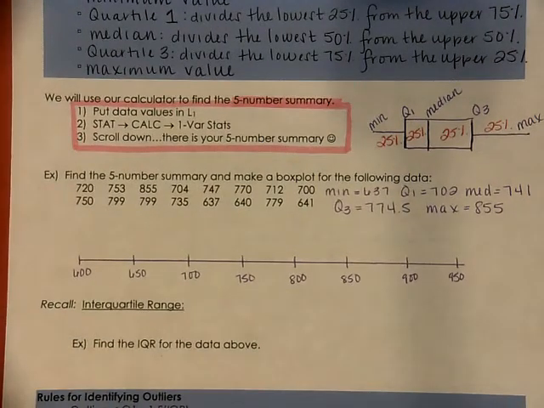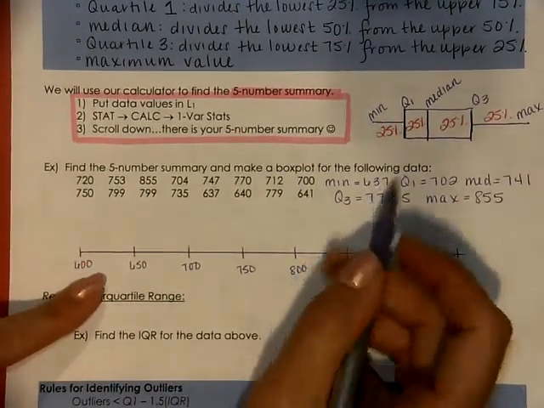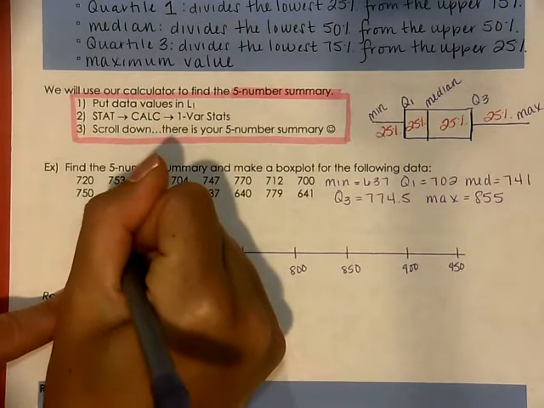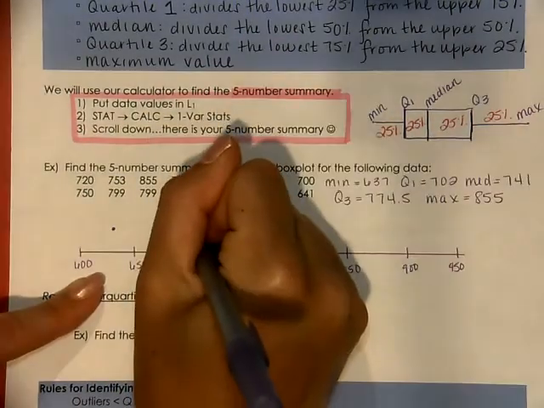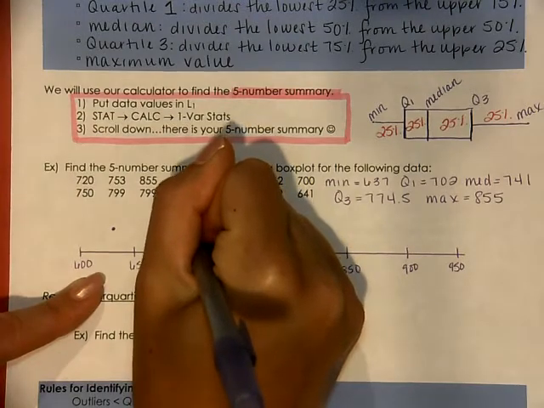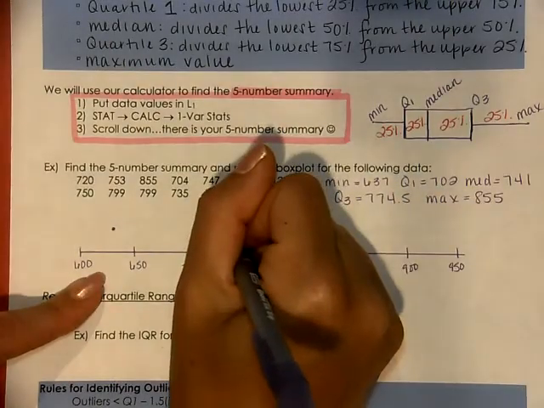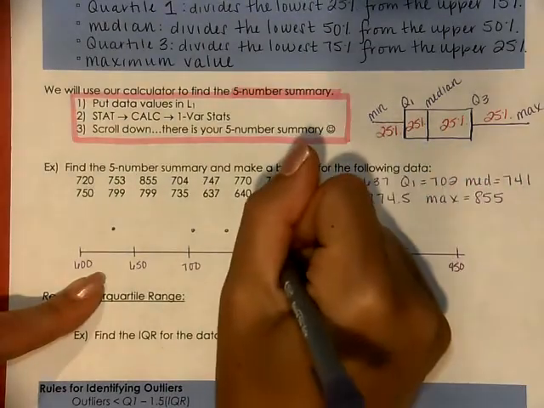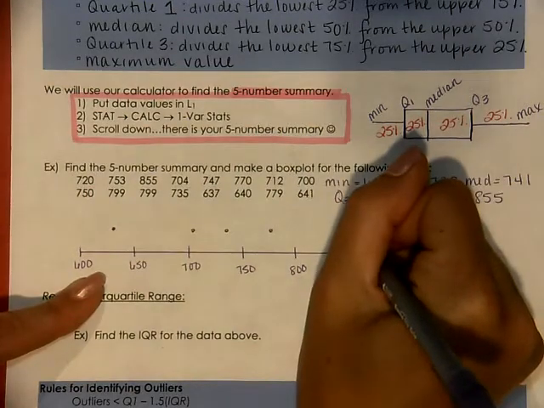Okay, so first thing I'm going to do, now the box plot is drawn slightly above the number line. So I'm going to look at my minimum and put a dot, remember, above the number line at approximately where 637 is. And then I'm going to put a dot at 702. Trying to keep it along the same line if possible. 741. 774.5, so just about in the middle there. And 855.